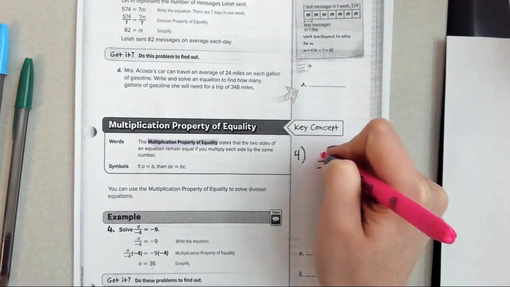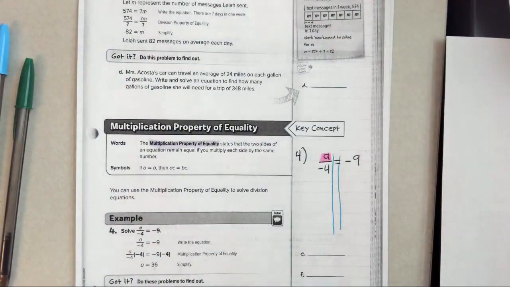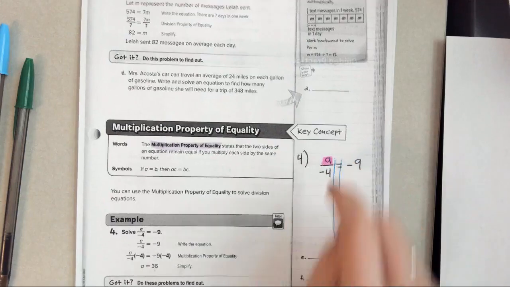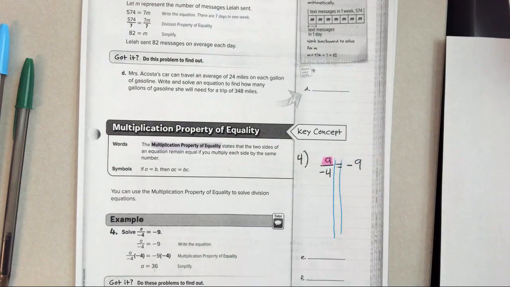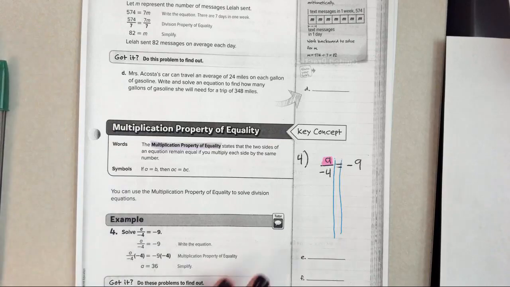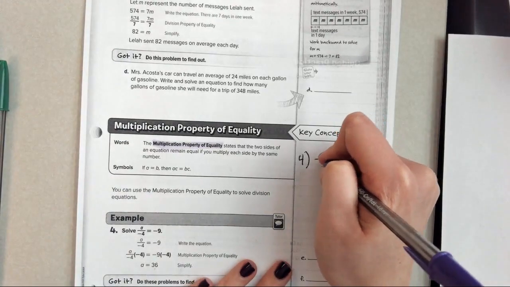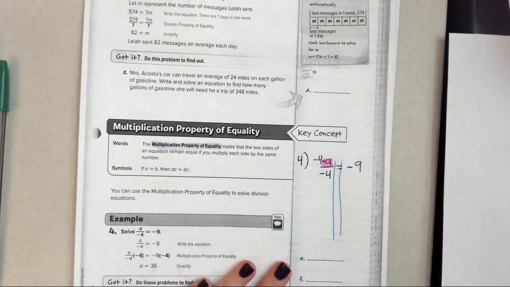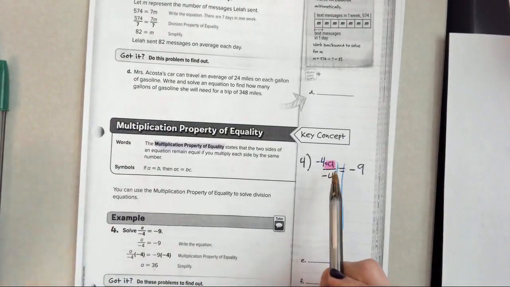I want to get the variable by itself, so I have to get rid of this divided by negative 4. To do the opposite of division, it would be multiplication. So you have to multiply. Now, sometimes this looks a little bit confusing. When you go to multiply by negative 4, you're going to do it to the numerator. And remember, the numerator just means the top part.